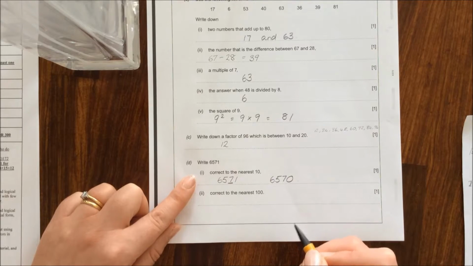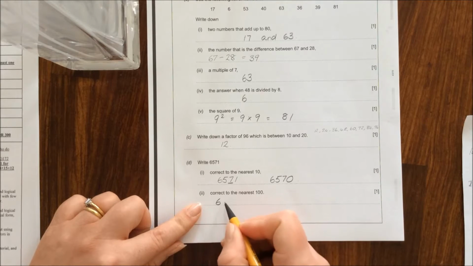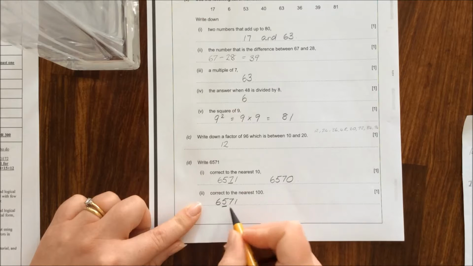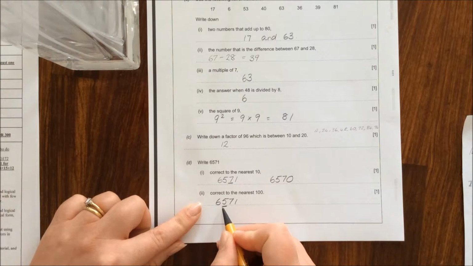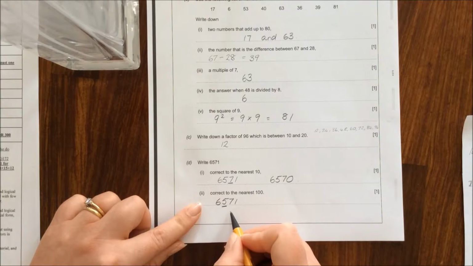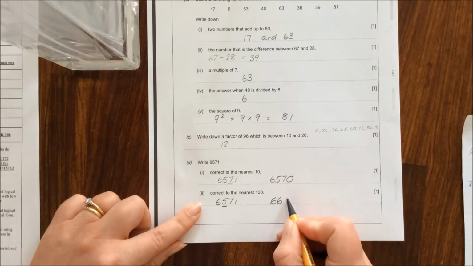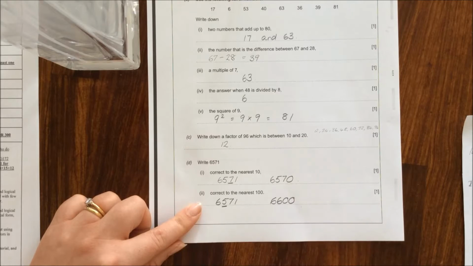The same number correct to the nearest 100. There's the hundreds column. We know this number is between 6,500 and 6,600. It's closer to 6,600. So that's it rounded to the nearest 100.